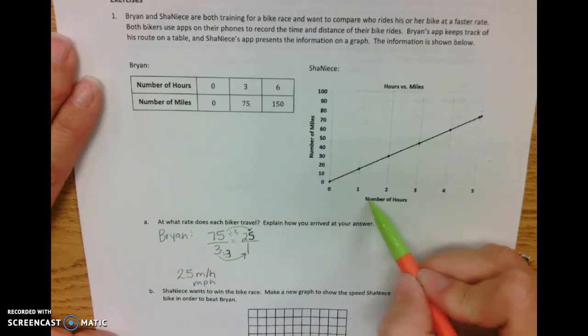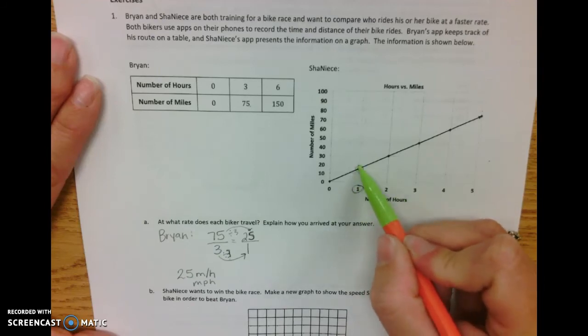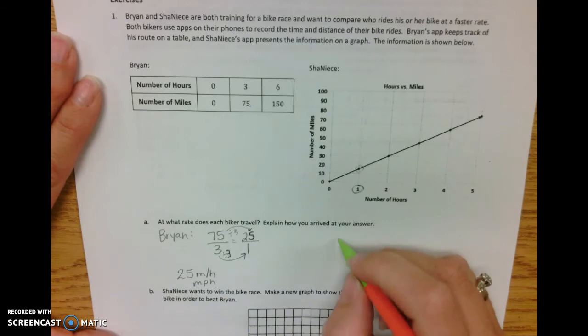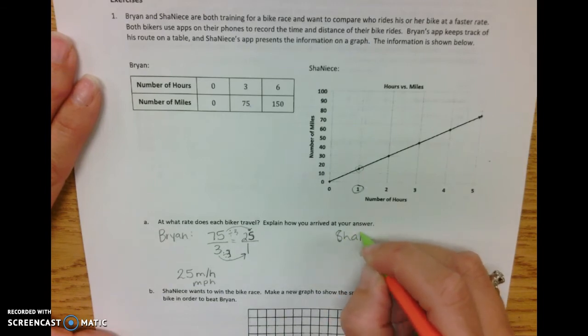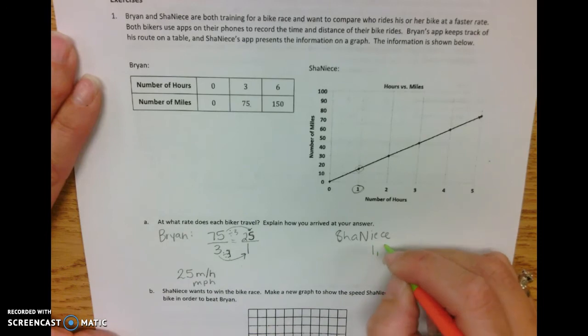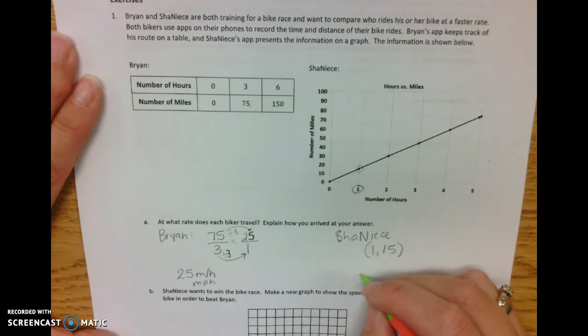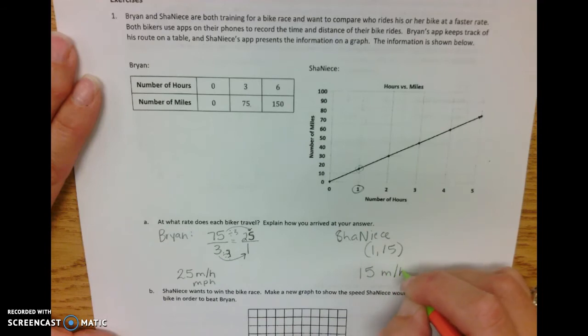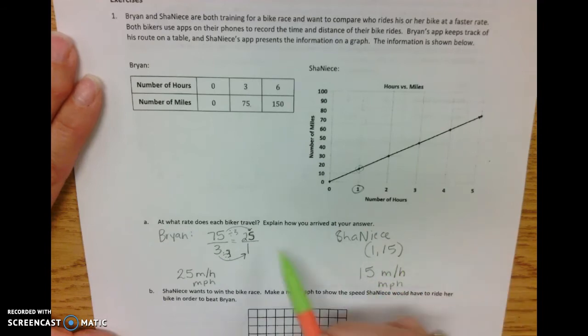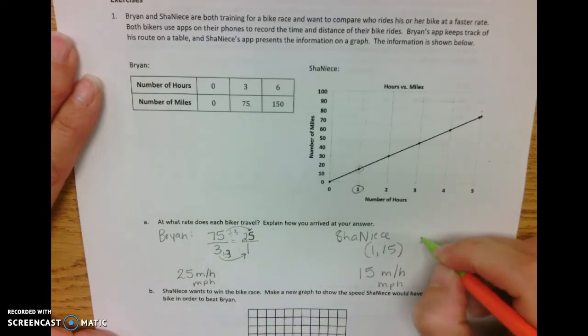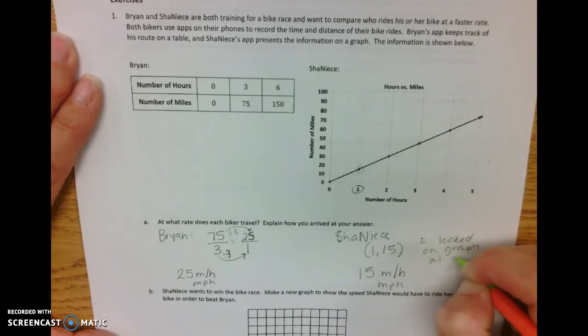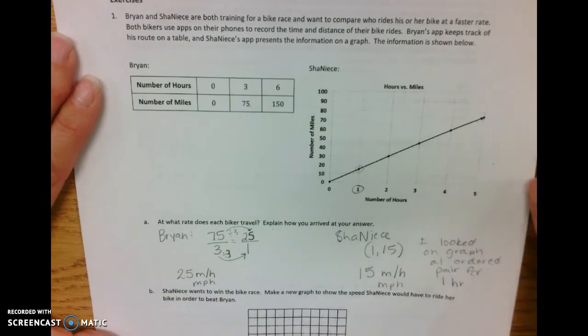For Shanice, number of hours, here's 1 hour. I know she rode 15 miles. So the ordered pair is 1, 15, so that tells me her rate is 15 miles per hour. Miles per hour. It says explain how you arrived at your answer. Here's my explanation for this one. For this one, I would say I looked on the graph at the ordered pair for 1 hour. All right, now we're ready for part B.